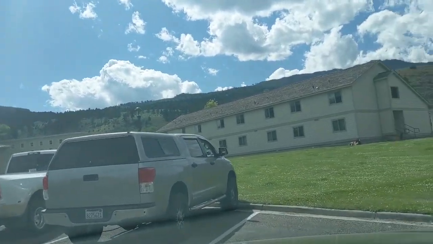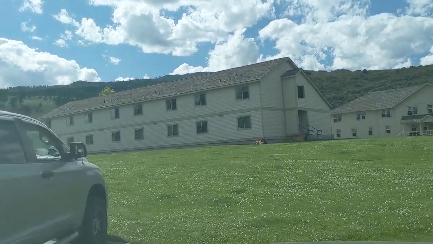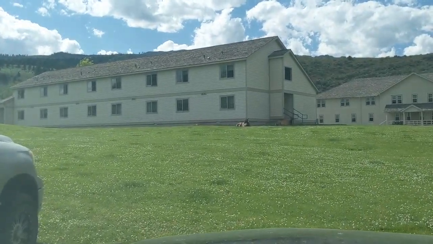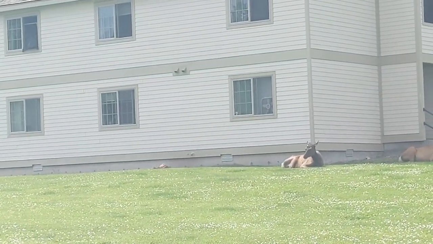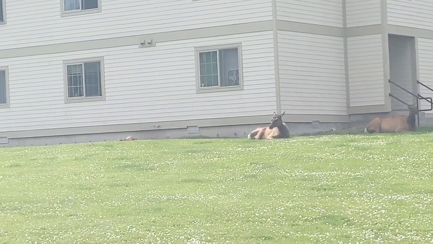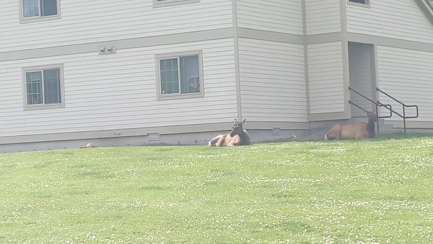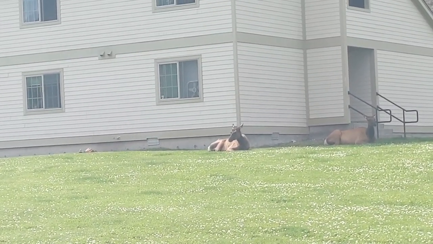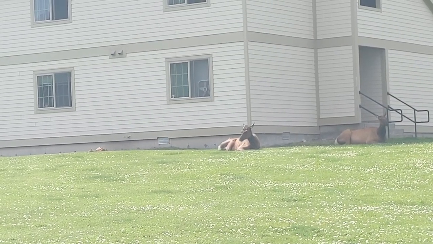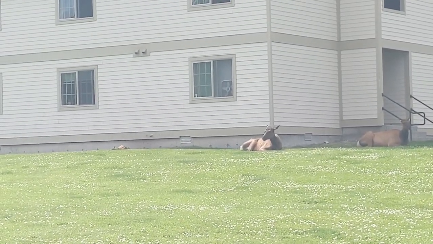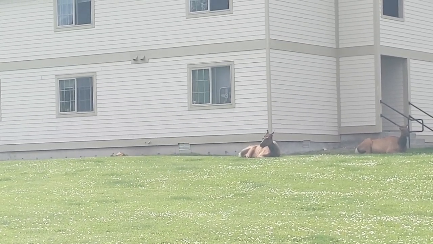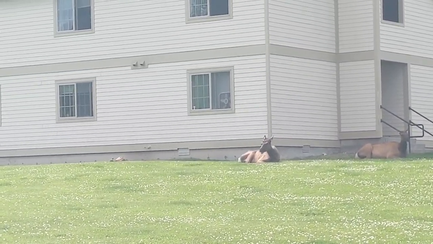I'm just going to pull in here for a minute, because if you look very carefully, and I'm going to try and zoom in, can you see that little baby elk to the left of the cow? There's two cows there, but to our left of the cow on the left, that elk is really not more than perhaps a month old.